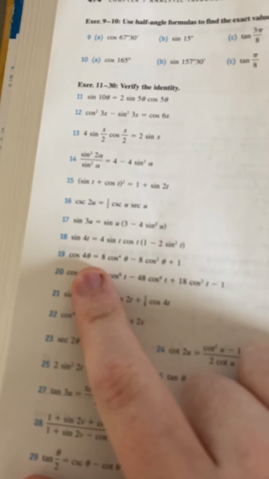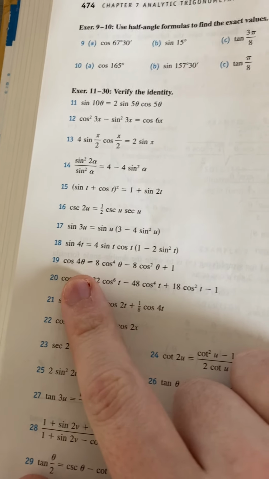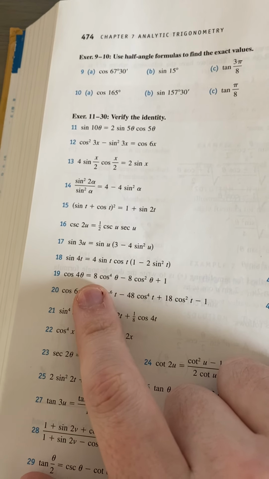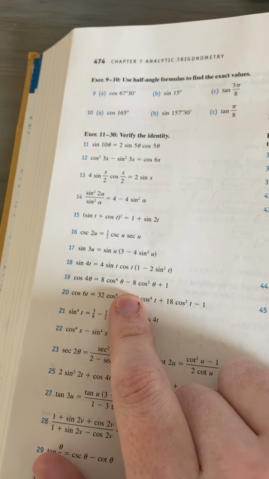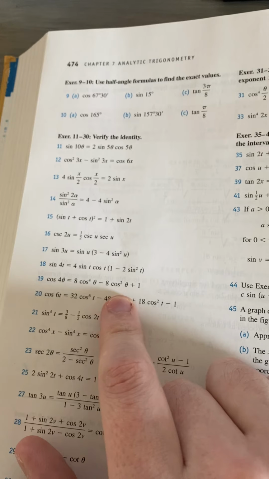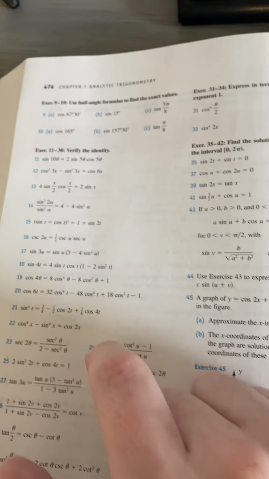So right now, I was working on the question: verify that cosine of 4 theta equals 8 cosine theta to the 4th power minus 8 cosine squared of theta plus 1.